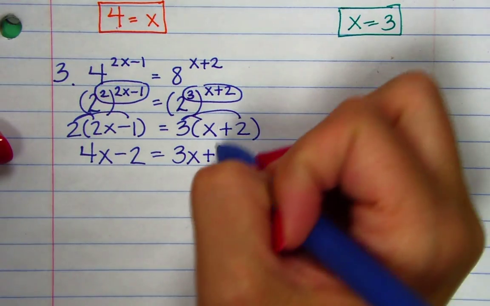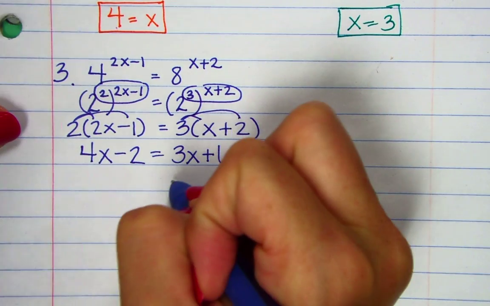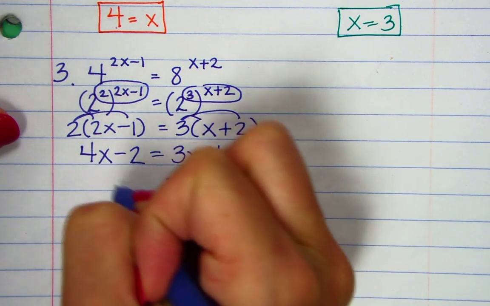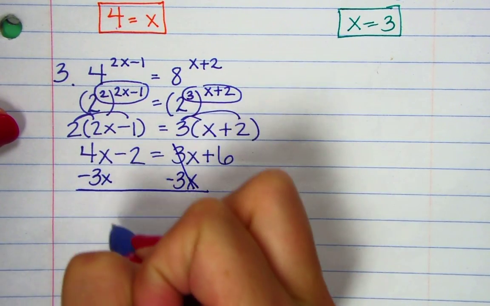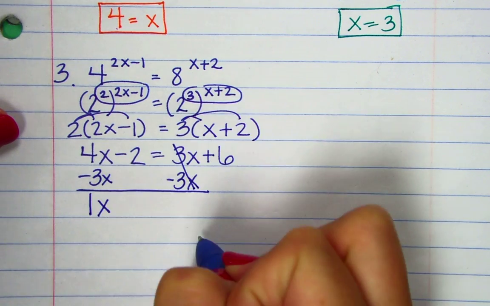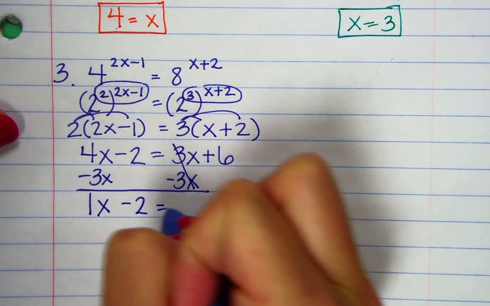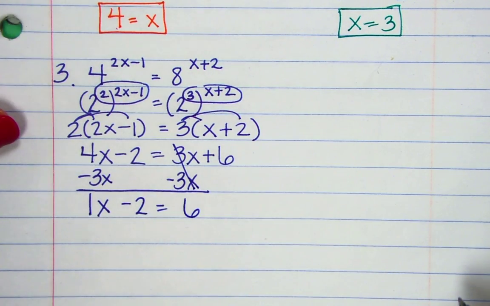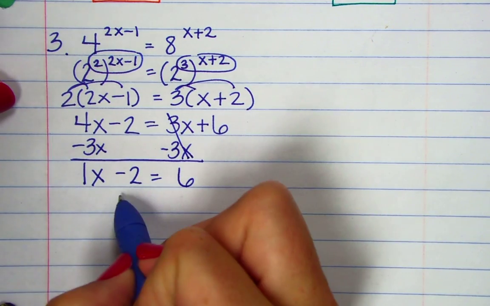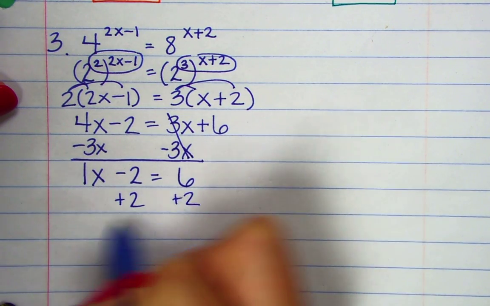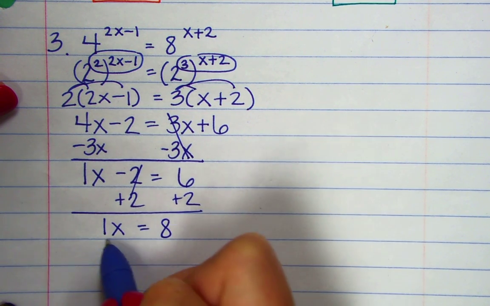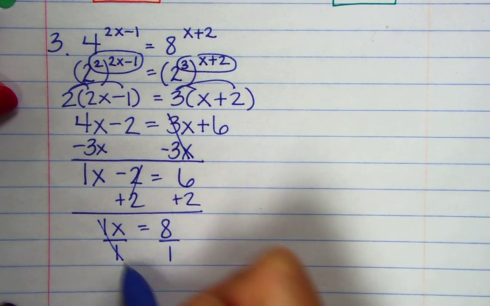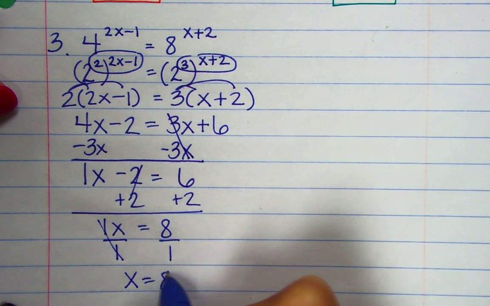Okay, so I would move the 3x first. Doesn't really matter, but I like to move my variables first and get them all together, combine them. 4x minus 3x is 1x. Bring down my minus 2. Bring down my plus 6. Then add 2. 1x equals 8. You can even divide by 1 and get x equals 8.